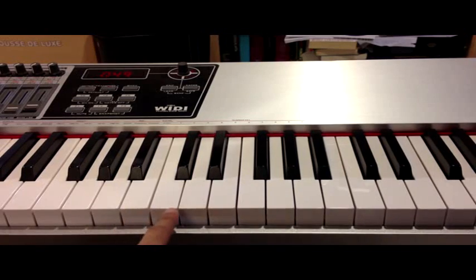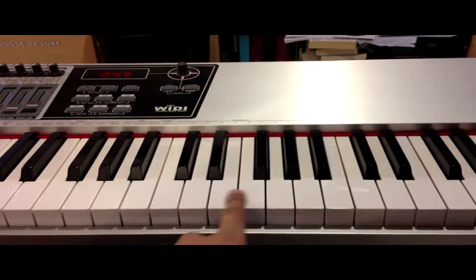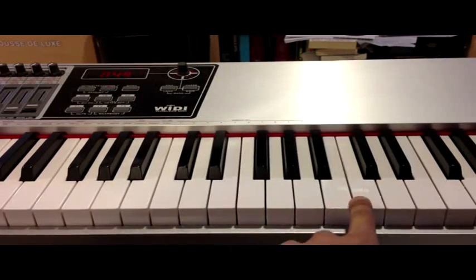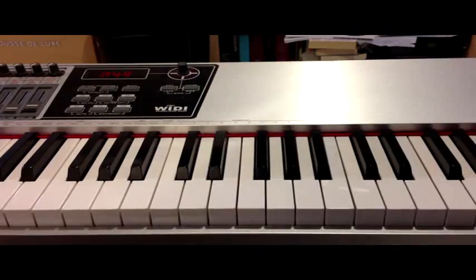So it goes, you start on the C, you move a whole step, whole step, half step, whole step, whole step, whole step, half step. So the entire scale goes like this.